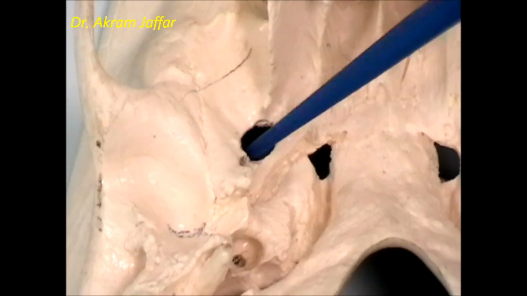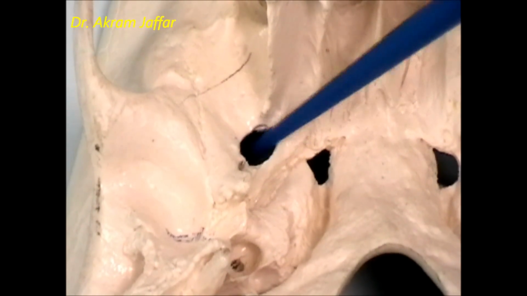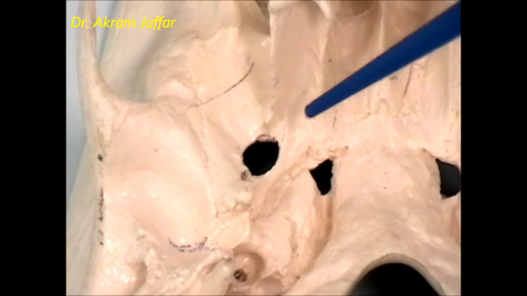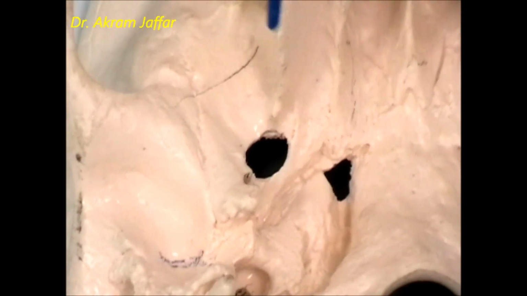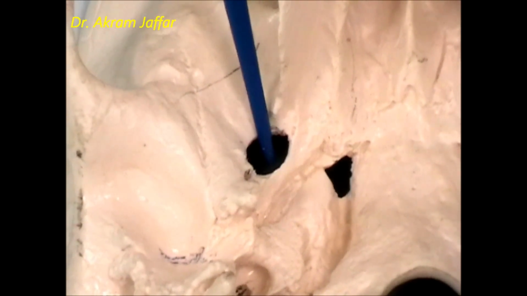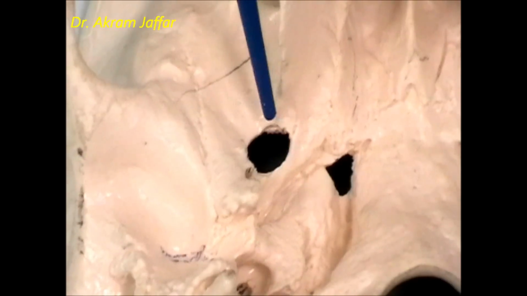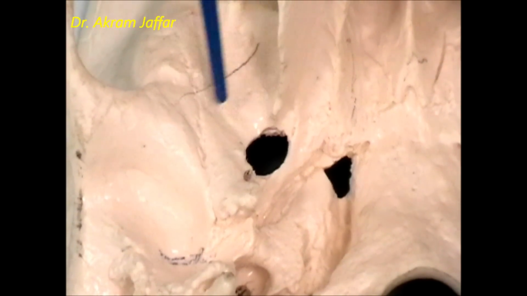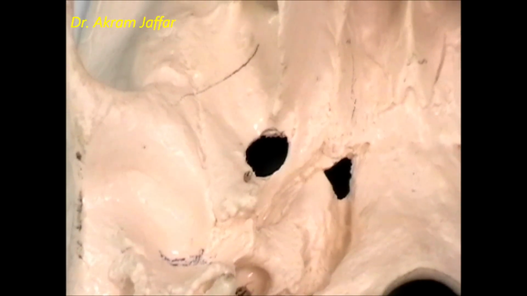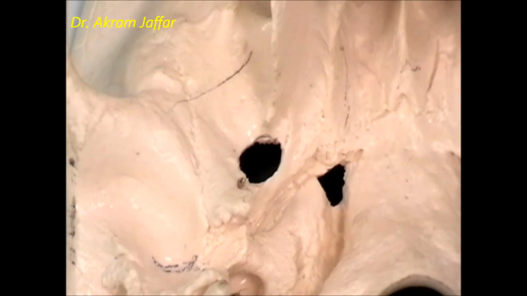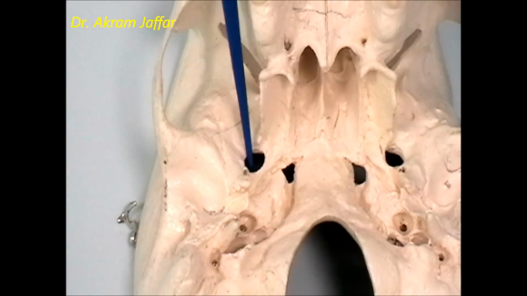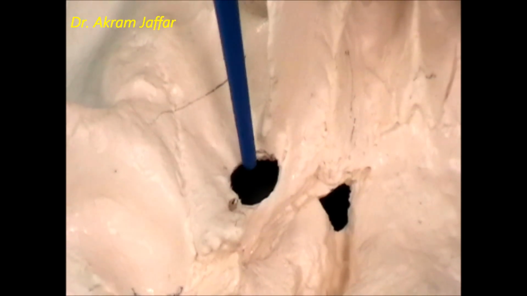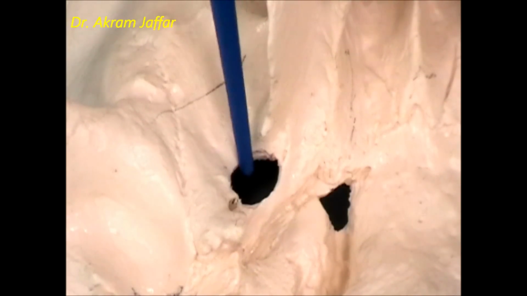And the main structure that passes through foramen ovale is the mandibular division of the trigeminal nerve. The mandibular division of the trigeminal nerve, as it passes from the middle cranial fossa through foramen ovale, will find itself in the infratemporal region of the head. There are other structures apart from the mandibular nerve that pass through foramen ovale, like the accessory middle meningeal artery and the lesser petrosal nerve.